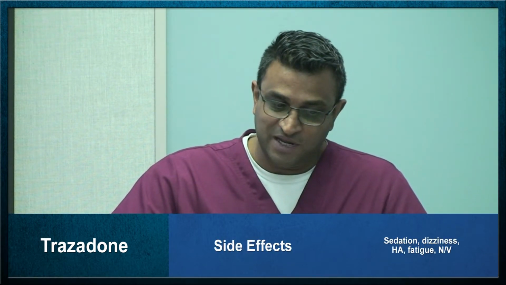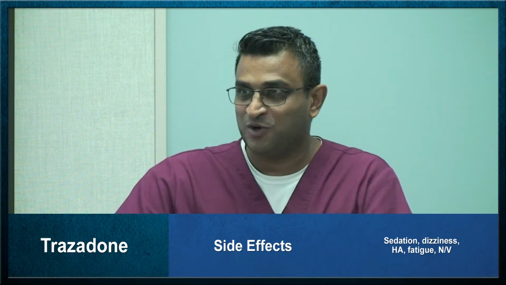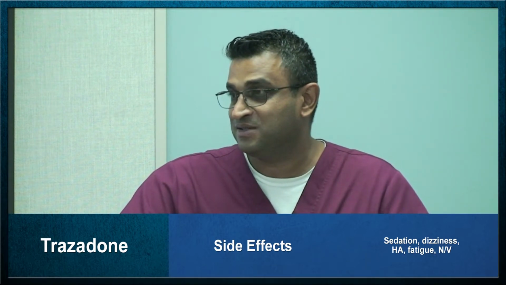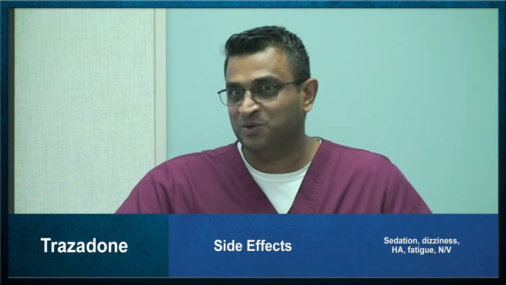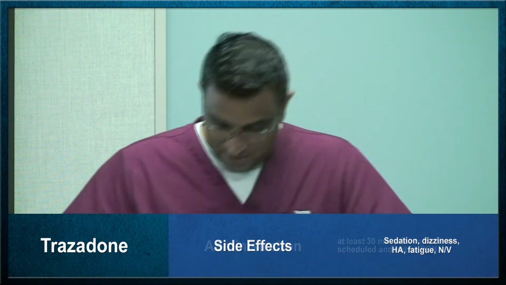Unfortunately, it causes a lot of sedation, dizziness, headaches, fatigue, nausea, vomiting. So as you've realized with these side effects, all of these hit the CNS system. So usually any medications that hit the CNS system, you'll notice these are the similar kind of side effects across the board. But this one's pre-sedating, so you have to be careful.